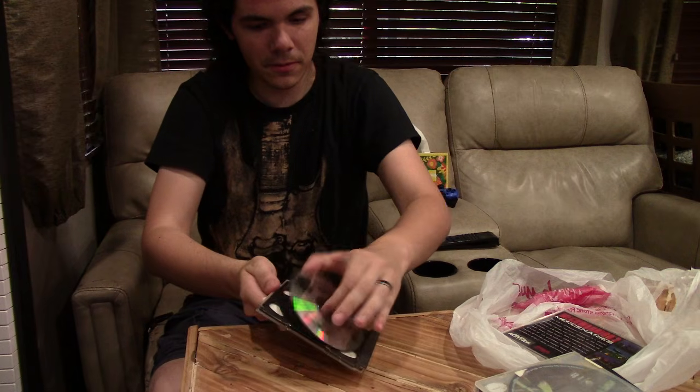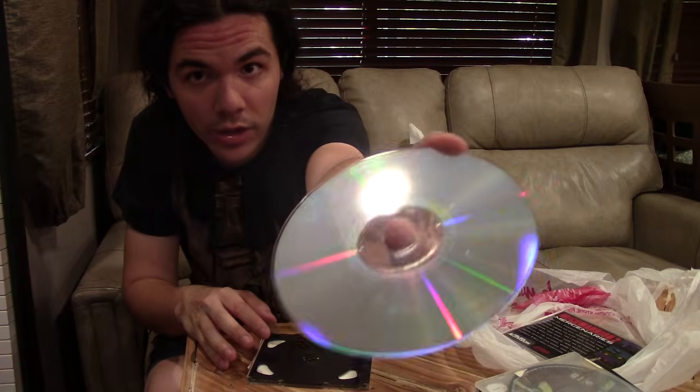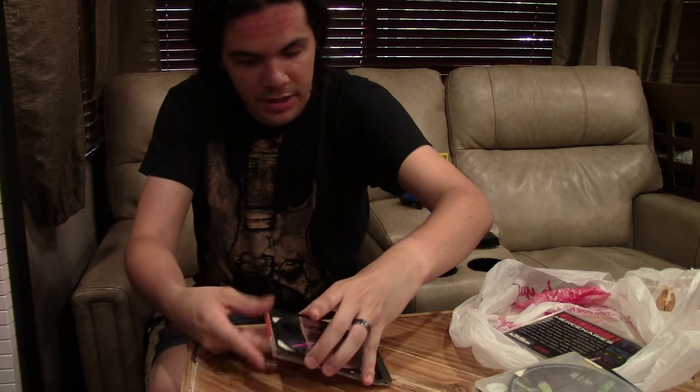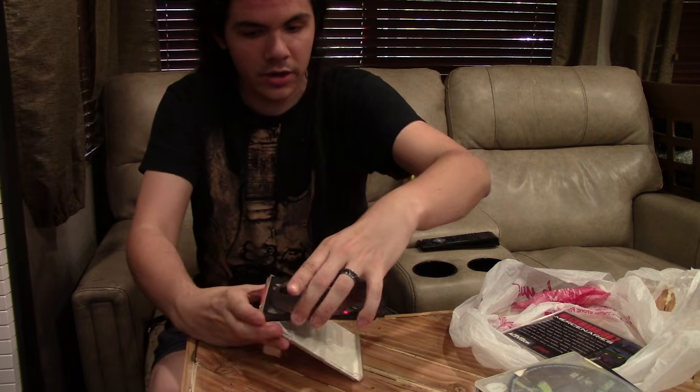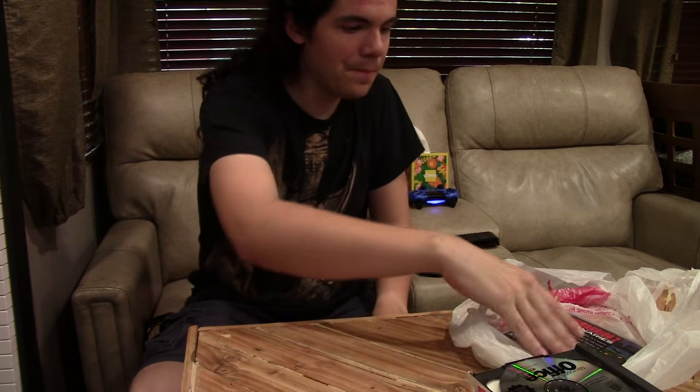So, that's actually really clean. It's a little dusty, but nothing that can't be fixed. And because I didn't see one, there is not a Disk 2. I hope that isn't needed. What do we got?